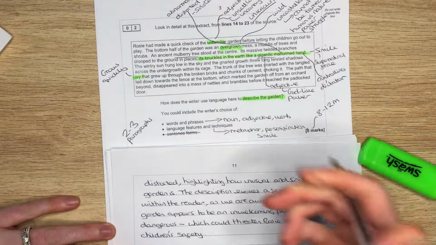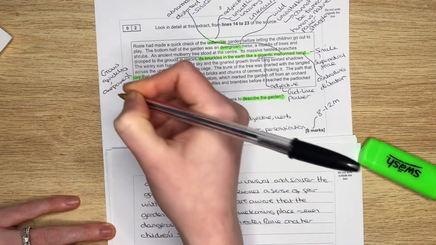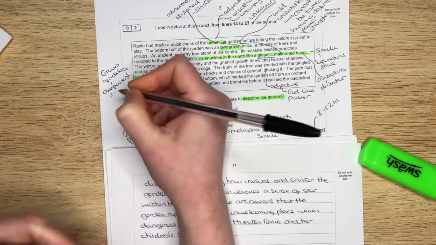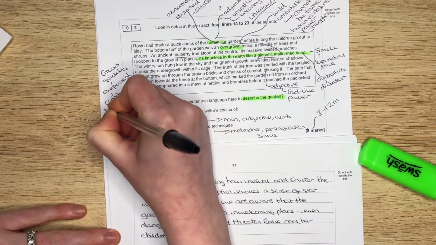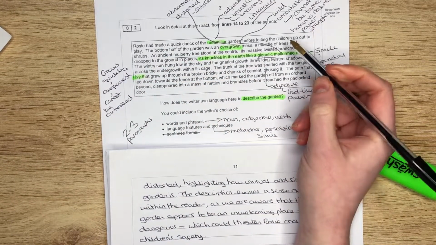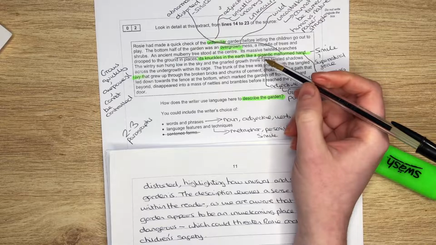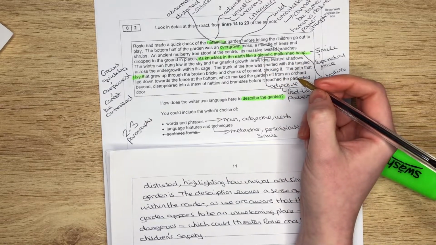It overpowers what it is growing around, and ultimately it's very hard to control. So we could put it cannot be controlled. Again, this reinforces the idea that this garden has this supernatural power.